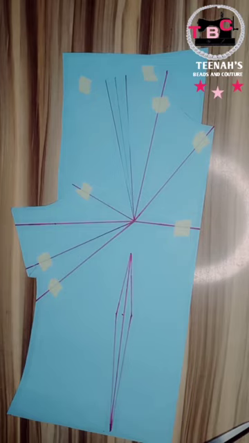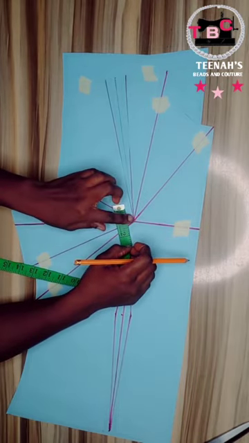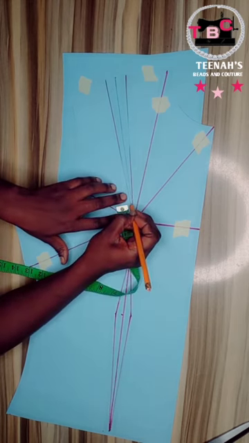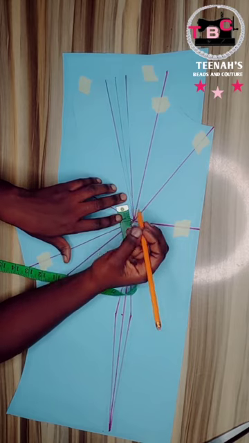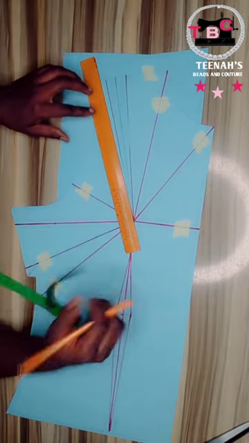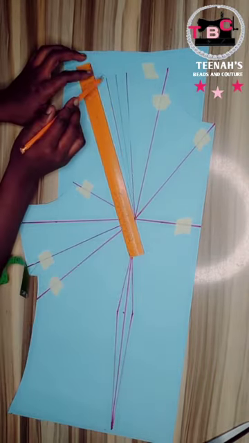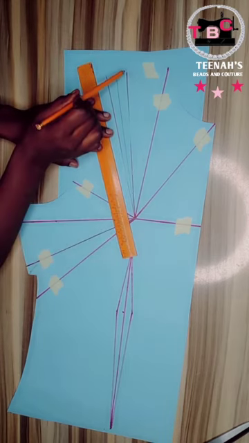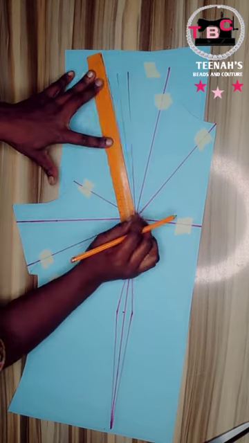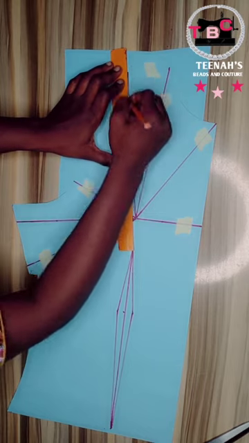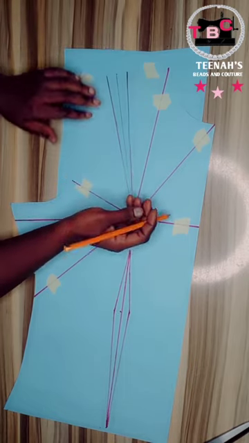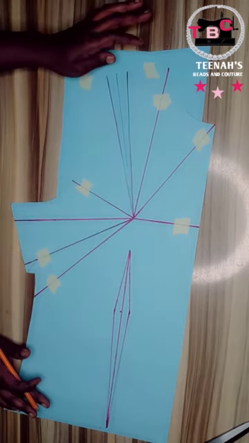I told you earlier that you have to move away from your bust point to avoid that pointed edge. So taking out 1 inch or 2.5 centimeters, I'm going to recreate my dart legs from this point. So from this point to this starting point, then this point to this point. So when that is done, we have a new dart transferred to our shoulder.